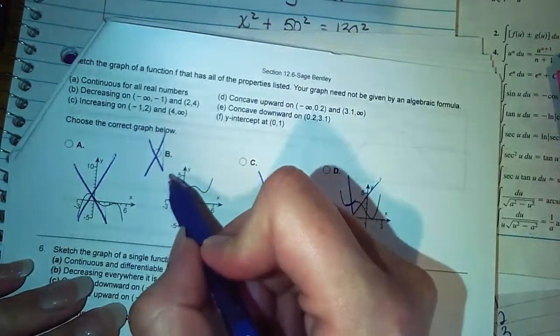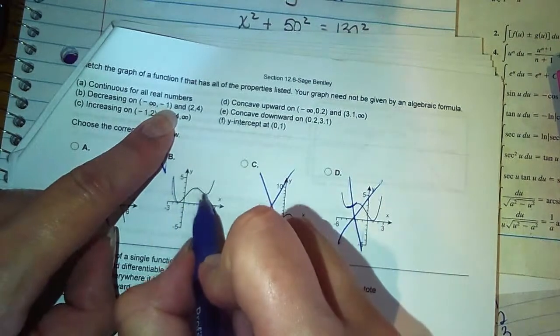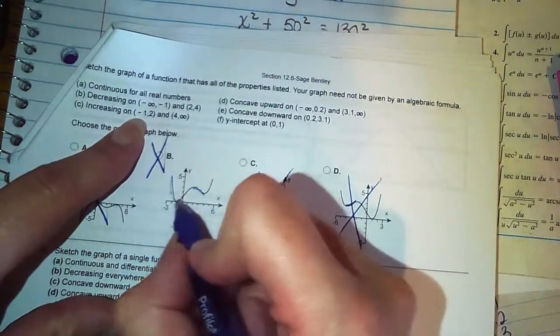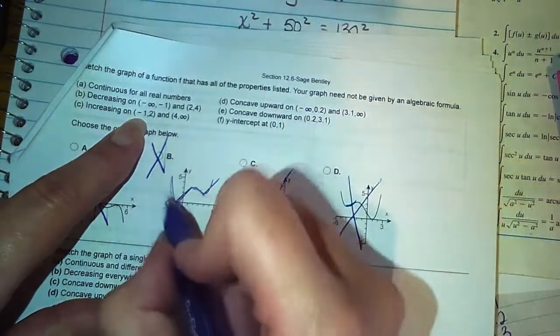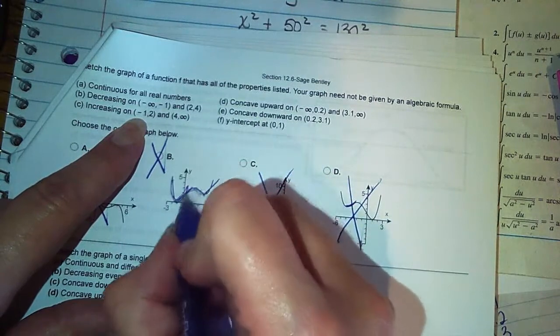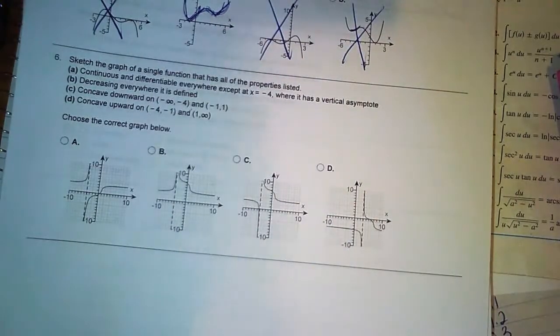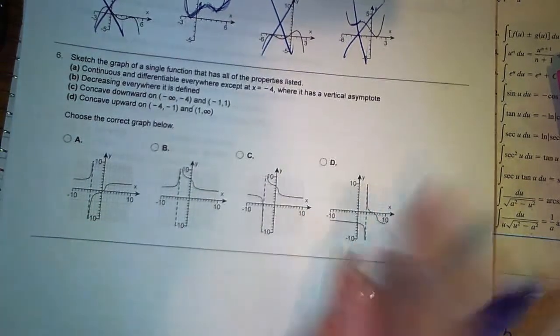Okay, so he drops down until you get to -1, and then he'll drop down again between 2 and 4. He'll be increasing from here to here and here to here, and then concave up. Well, here's your bowl. Concave down, concave up. So you can just kind of sort of wheedle it down from there. So this one, continuous and differentiable everywhere except for when x is -4, and I got an asymptote there. So that's right, that's right, that's right, that's wrong.